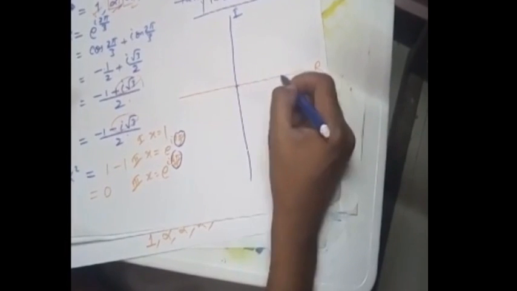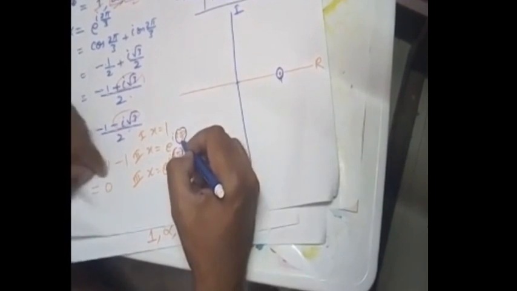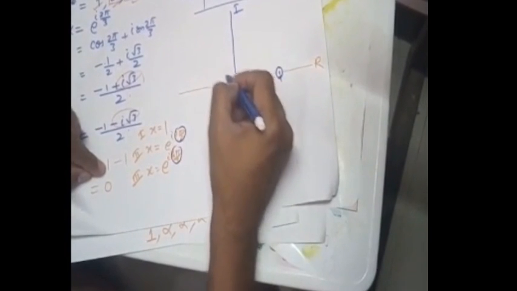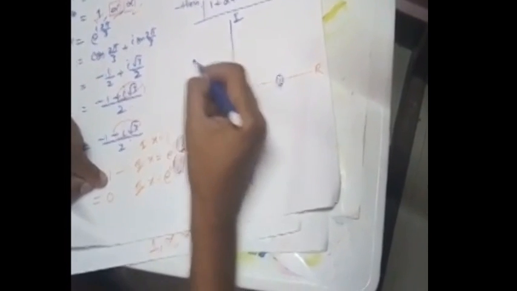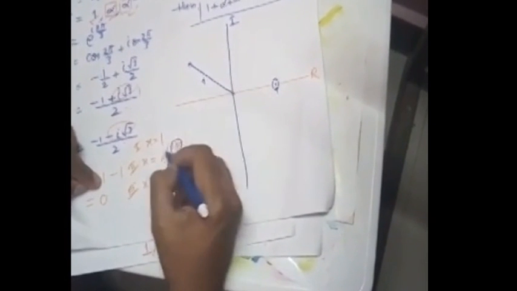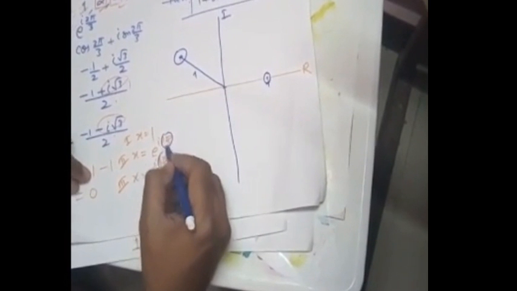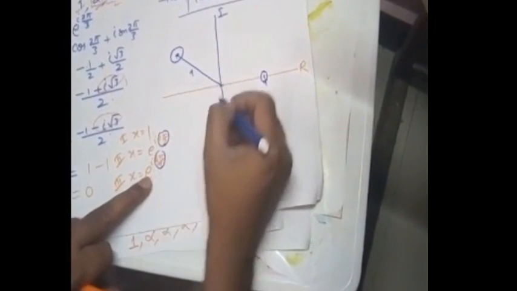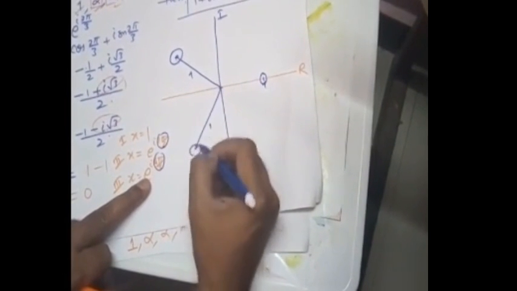Suppose this is 1, so the first root is 1. This 2 pi by 3 is 120 degrees, so the 120 degree angle will be here, at unit distance, and this is the second root. And 240 degrees will be here, also at unit distance.